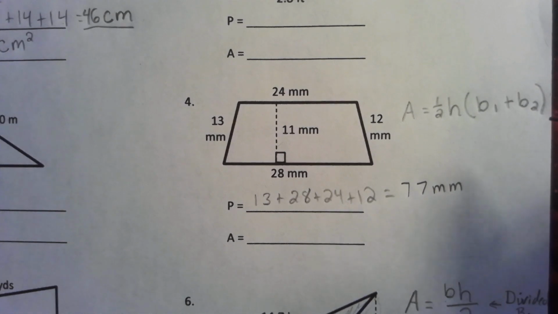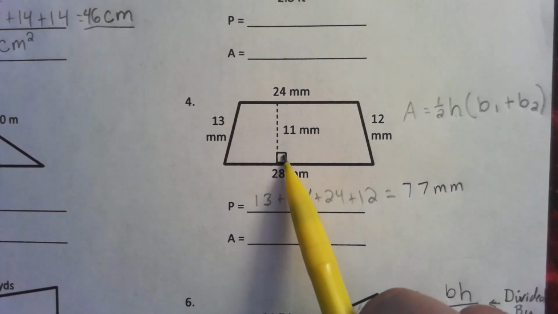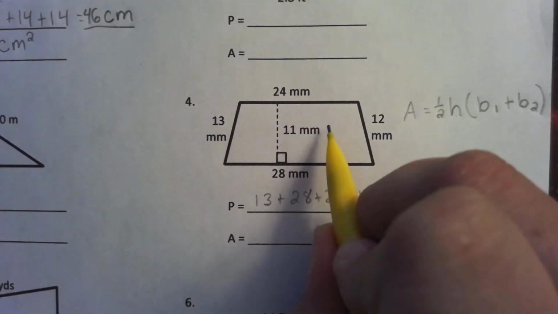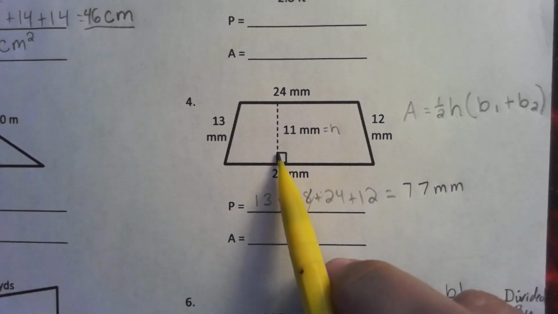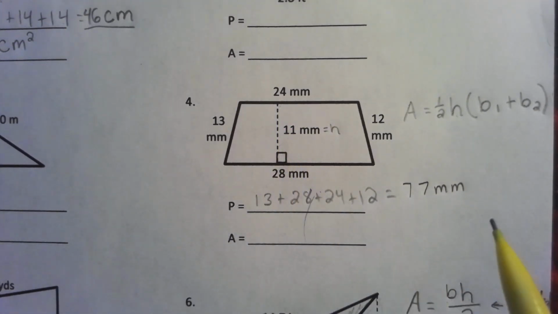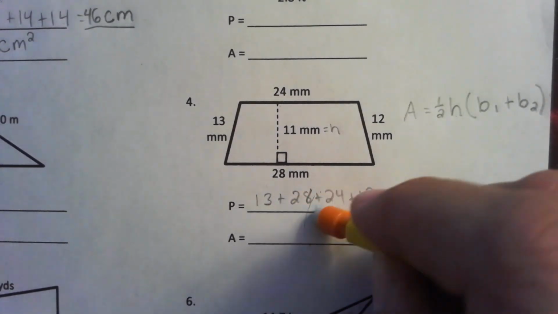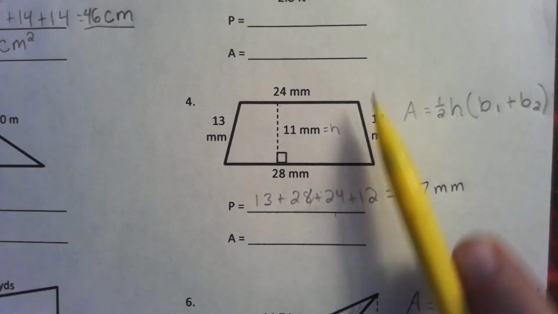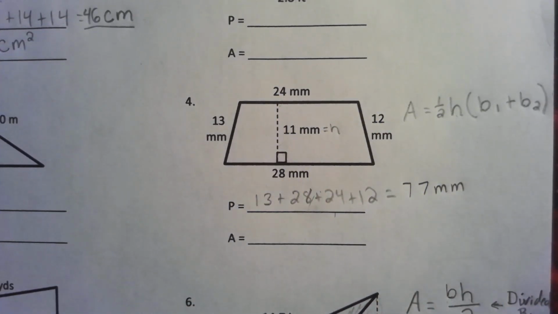So let's start identifying things. Height, as we said, is that good posture, straight up and down perpendicular height right here. So this right here equals the height. Okay, guys, that is why we have the dotted line. It's not a perimeter mark. It's not actually part of the shape itself, but it is how tall our figure is. Because this one tilts in a little bit, and this one tilts in a little bit, those are the leanings. We don't want the leanings.